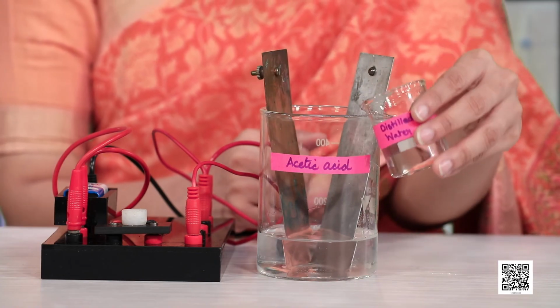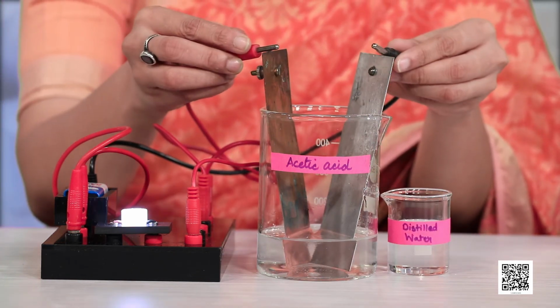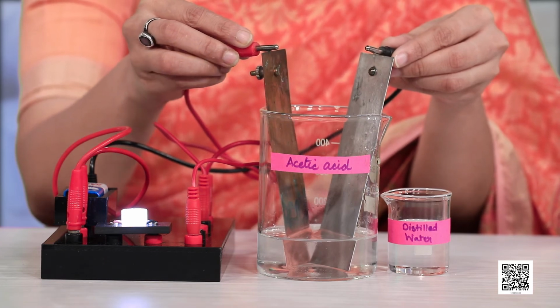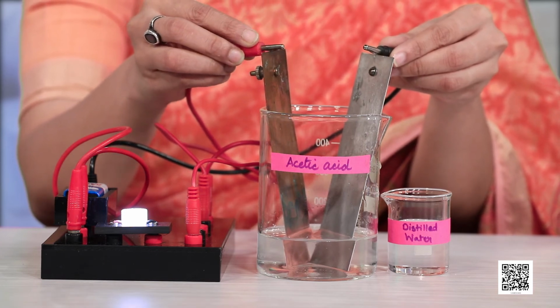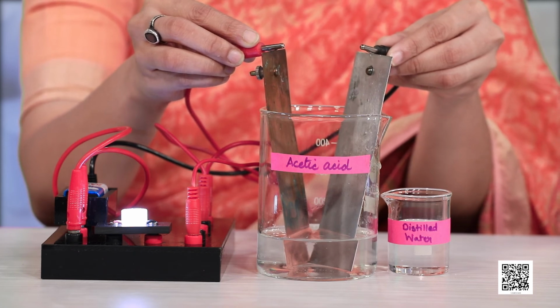Let us start adding distilled water to this system slowly and gradually. What do you observe? The bulb starts to glow bright. The intensity of the bulb increases as we add more water to the system.